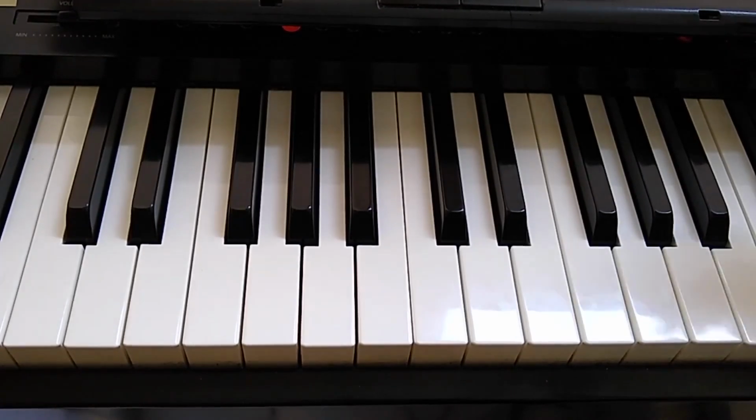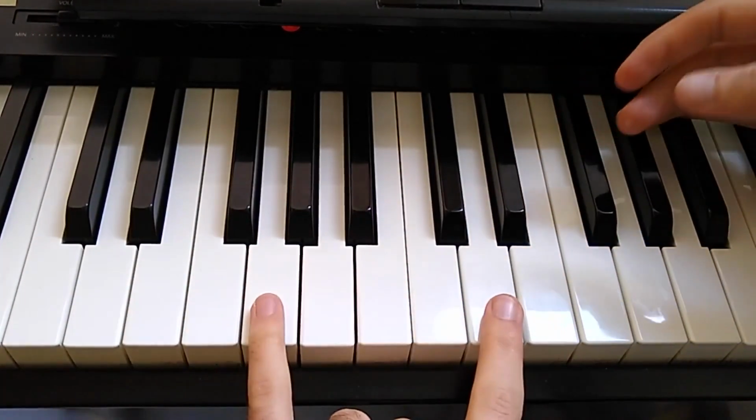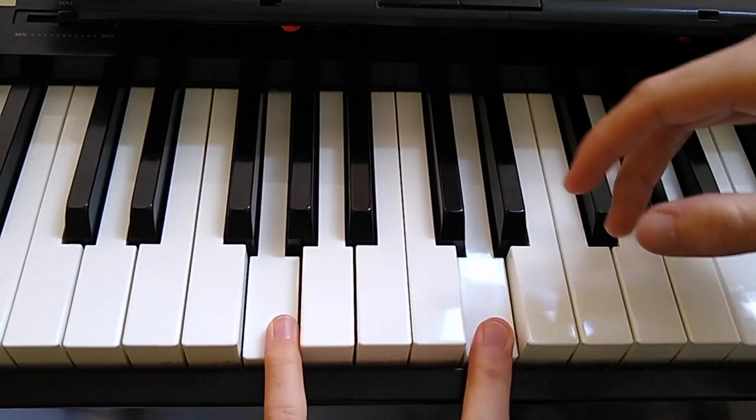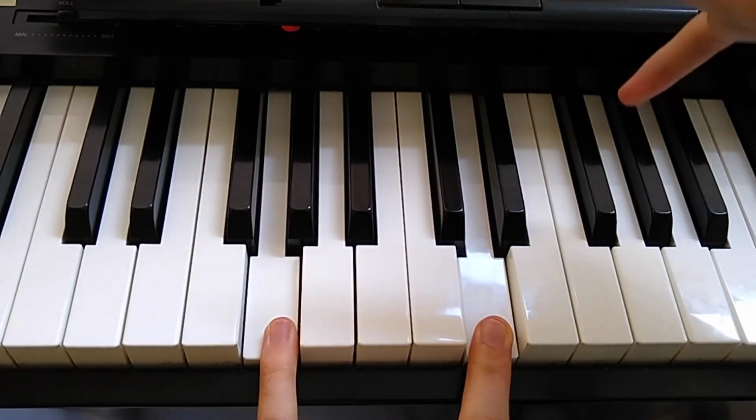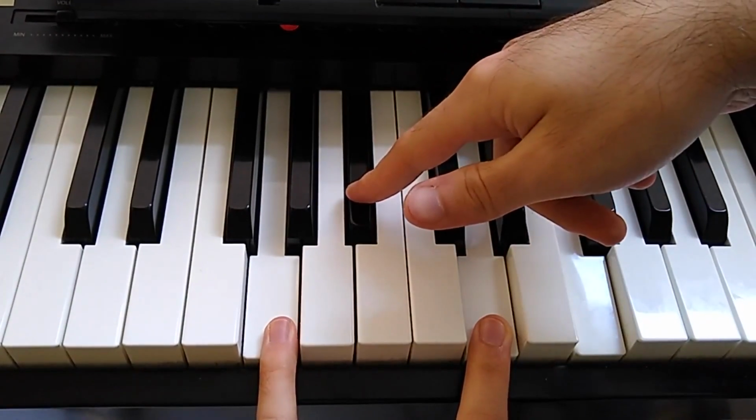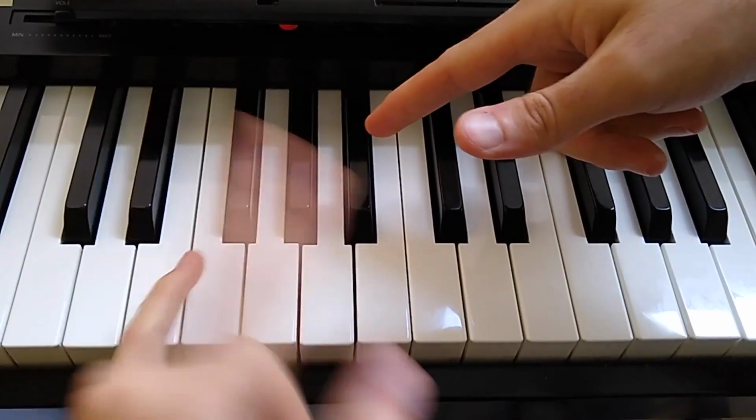What's happening harmonically with the fifths is that when you take one fifth and then you have another one that overlaps with it, it makes different types of seventh chords.